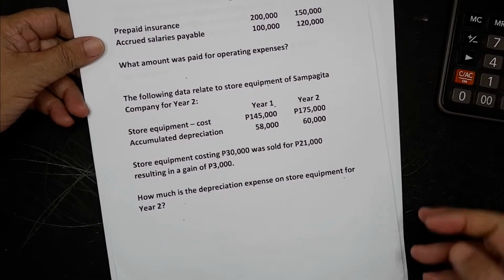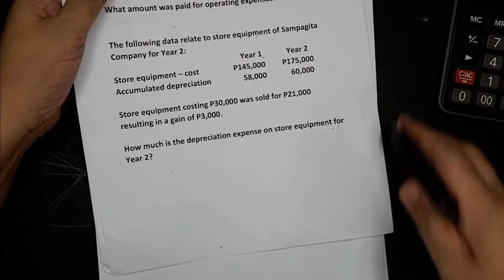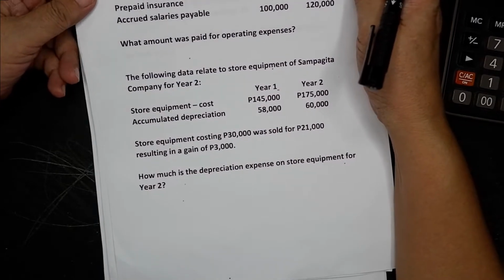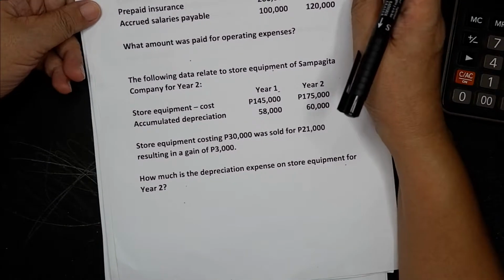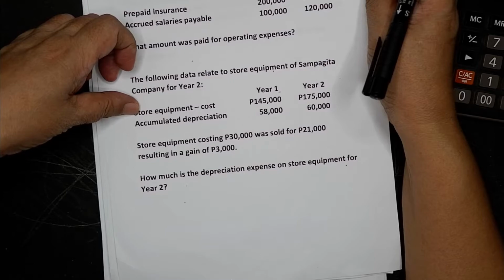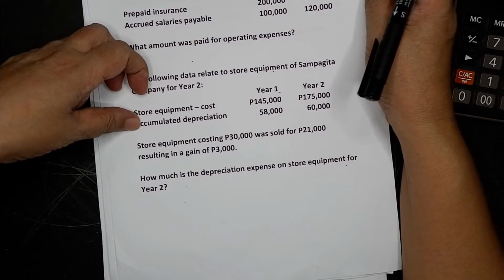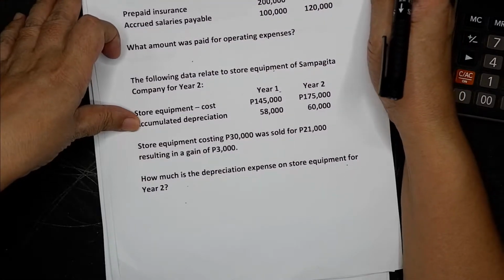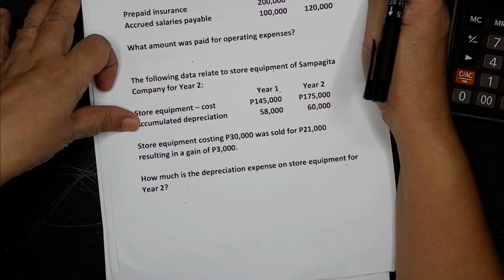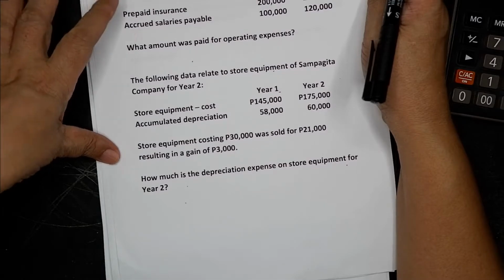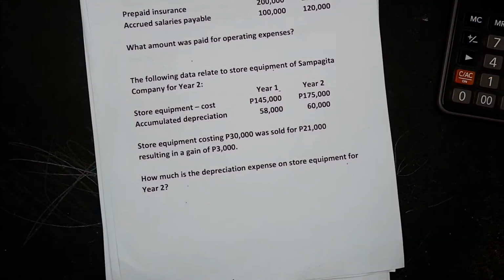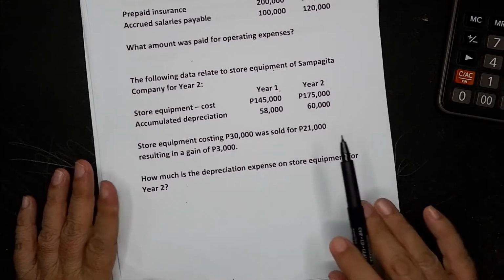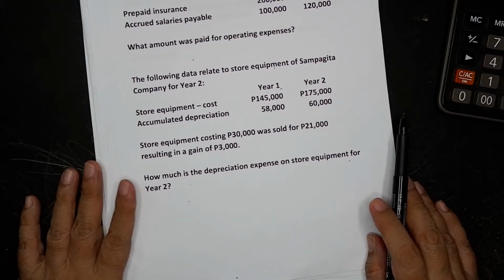Depreciation expense is what is being asked. So, what account is affected by depreciation expense? Is it store equipment? No. It is accumulated depreciation. Because when we record depreciation expense, our entry is debit depreciation expense and credit accumulated depreciation. The effect of depreciation expense on accumulated depreciation is that it increases our accumulated depreciation.